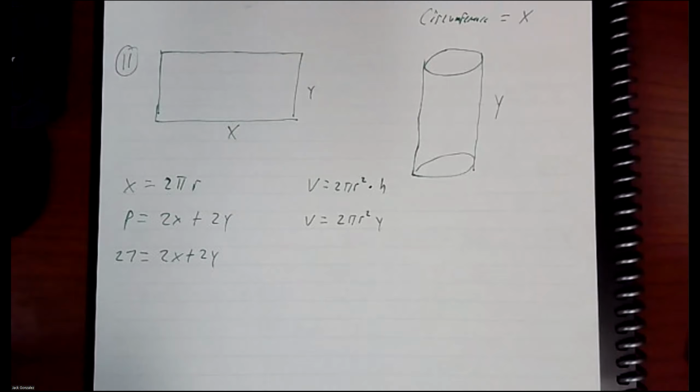Right. Now we got all the information here. So we need everything in terms of x's and y's.